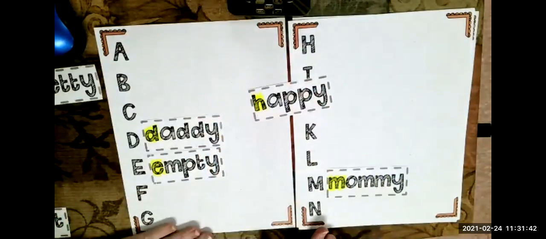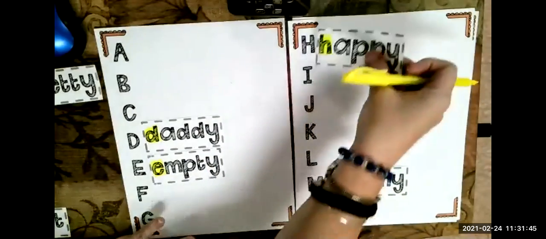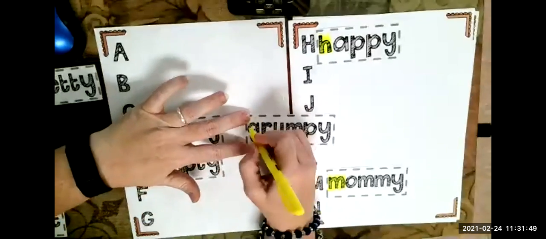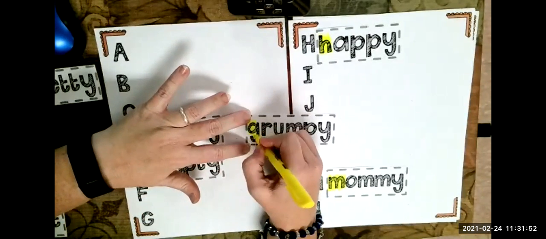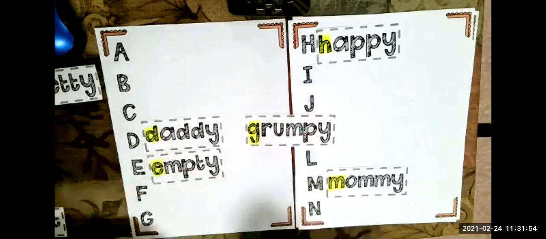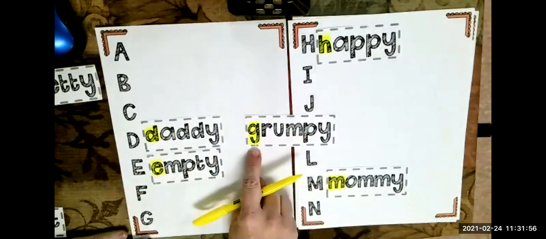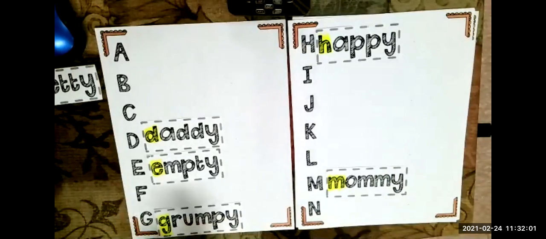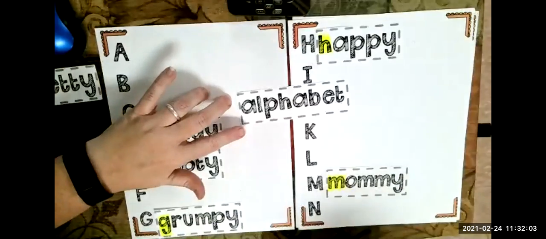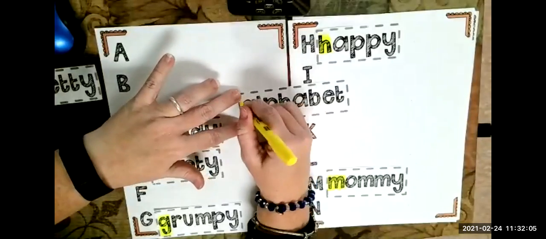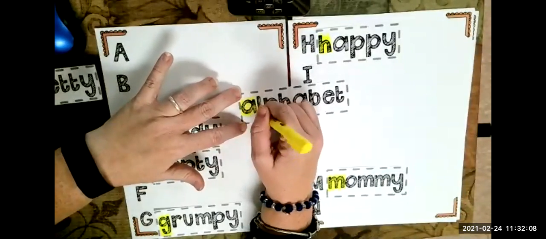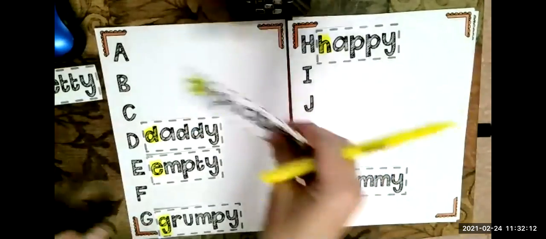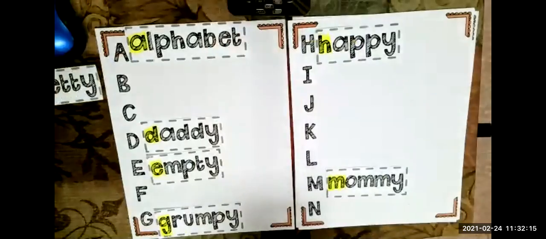Okay. Then the next word is the word happy. So where's it going to go? By the H. Nice. The next word is grumpy. What letter does it start with? A G. So it's going to go by the G's. Oh, here's our tricky word. What is this word, guys? Alphabet. All right, and it starts with the letter A. So it's going to go by the letter A for alphabet.